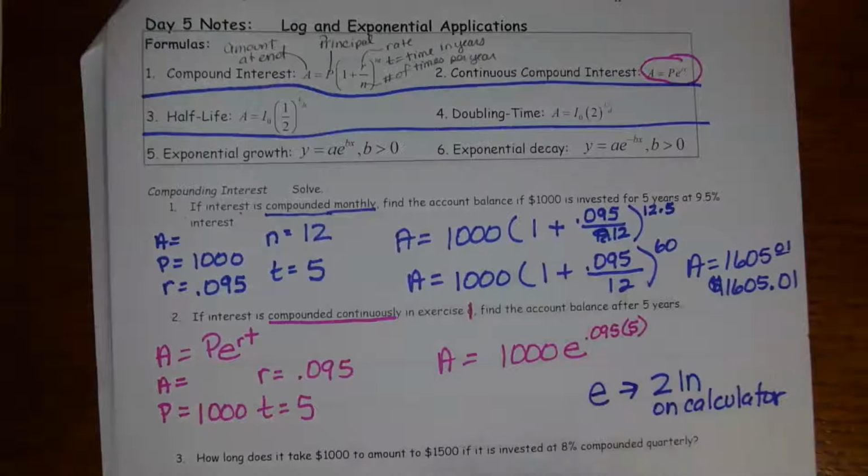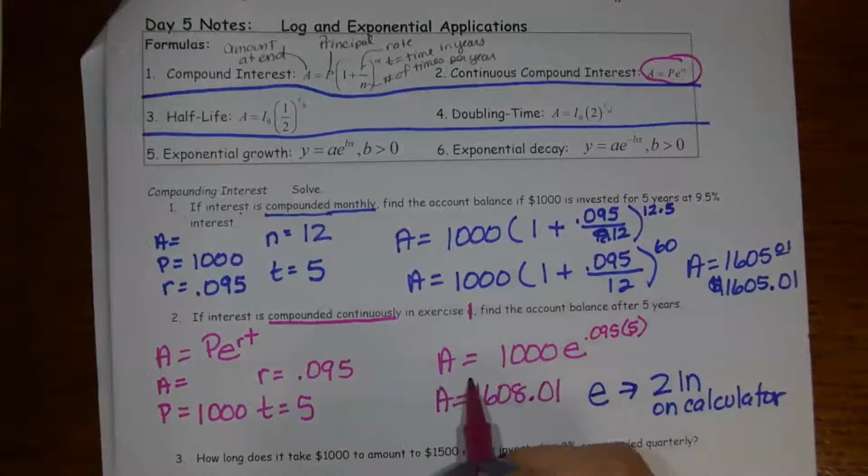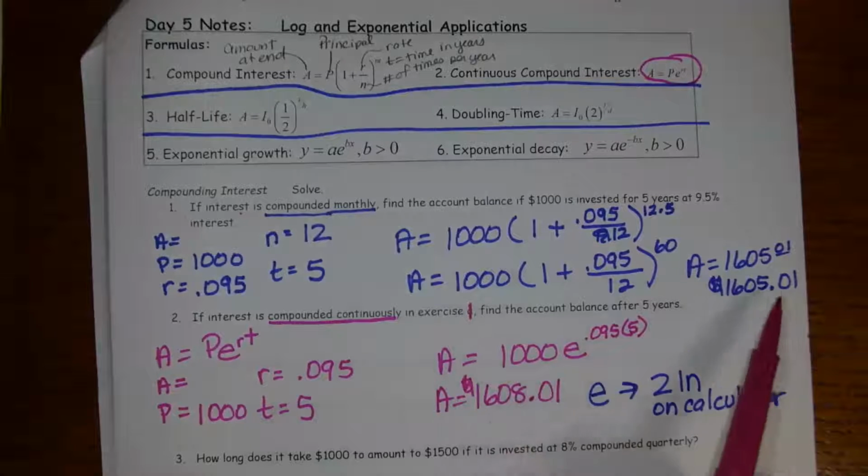Did you get more money? A little bit more, right? Now, if this was there longer, you'd get more, or if you had a bigger amount, it could matter.